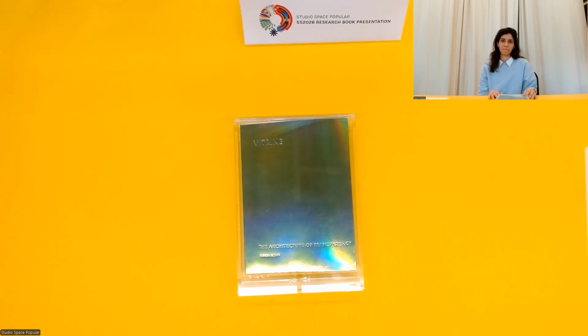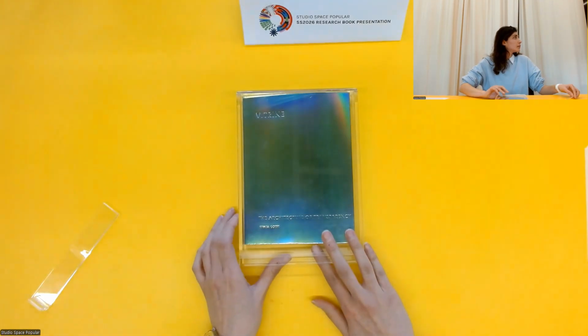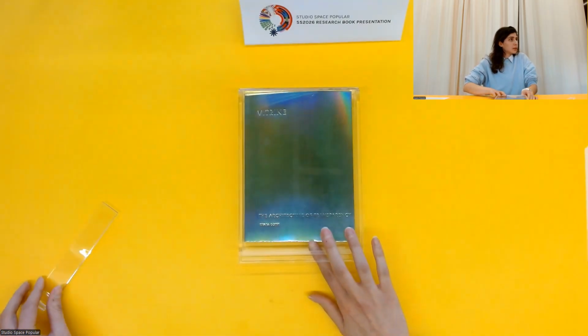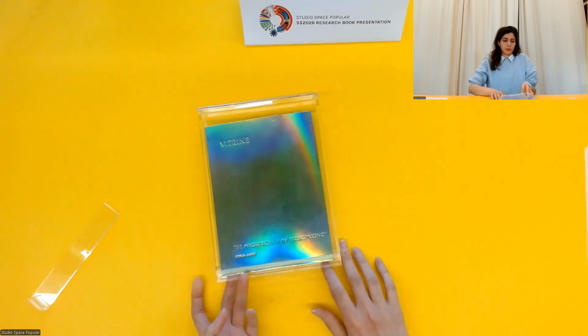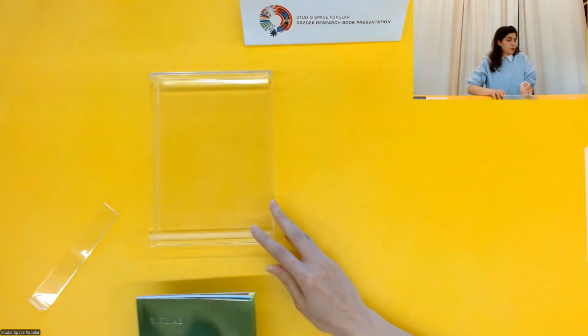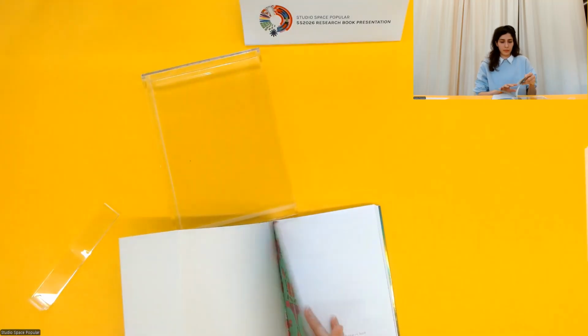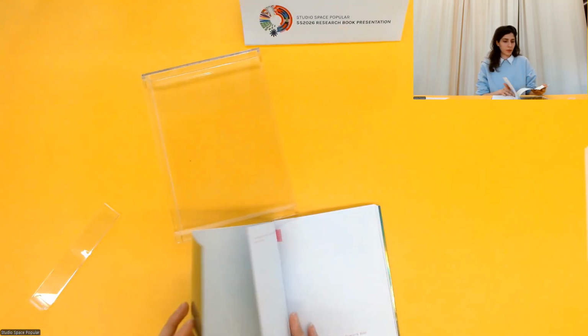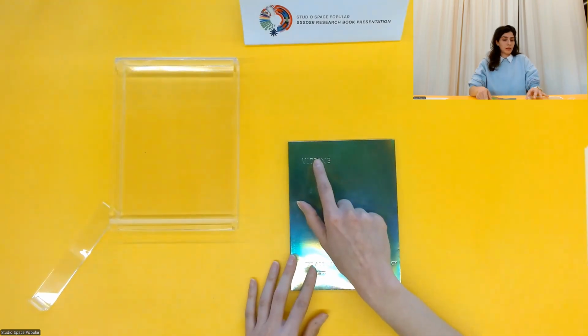How did you do the lettering? Which part? The embossed lettering in the book, the cover? Did you do that in the binding workshop? Yes. There is a machine you put the lettering into. Yes, and you can also do it with colors, but I just pressed it.